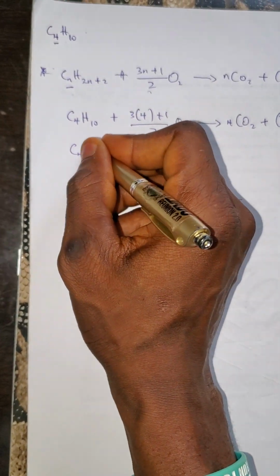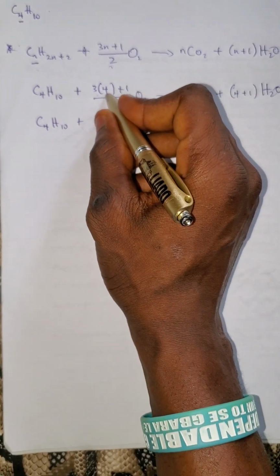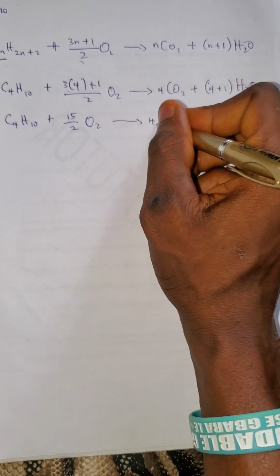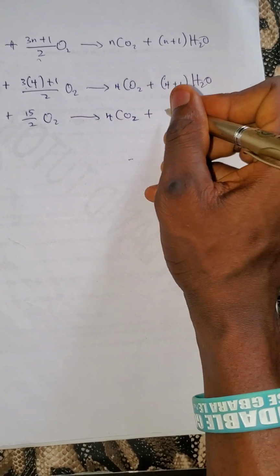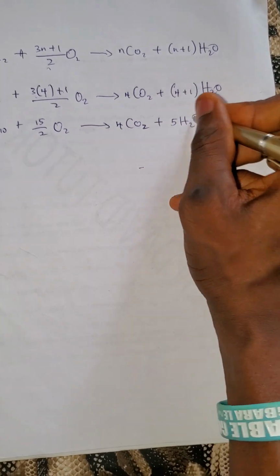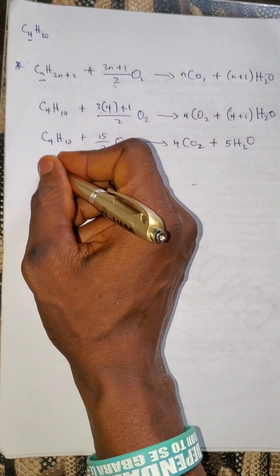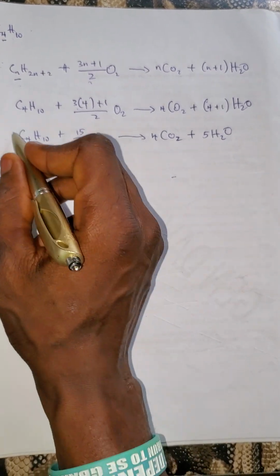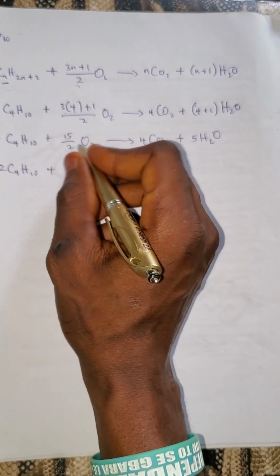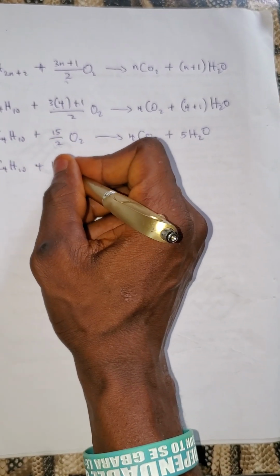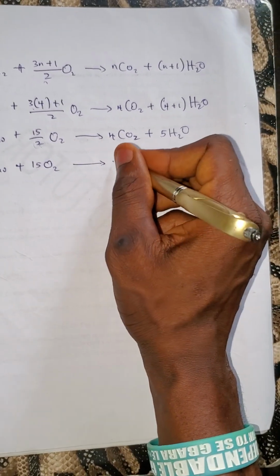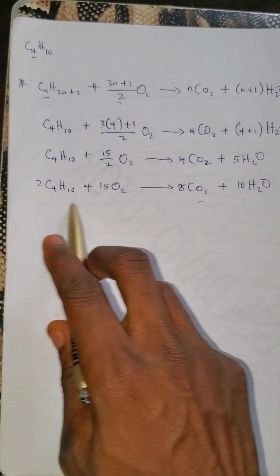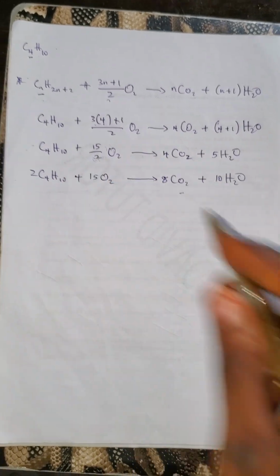Now if you see this very well, it will be C4H10 plus 3 times 4, that's 12 plus 1, that's 13 over 2... we have it to be 15 over 2 O2 to give us 4CO2 plus 5H2O. Sorry, let's multiply all through by 2 to eradicate the denominator. So that will be 2C4H10 plus 2 times 15 over 2 will be 15 O2 to give us 2 times 4, that's 8CO2 plus 2 times 5, that's 10H2O. So we multiply all through by 2 in order to eradicate the 2 at the denominator here.